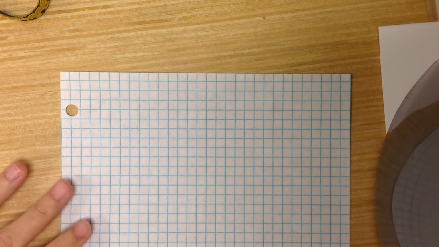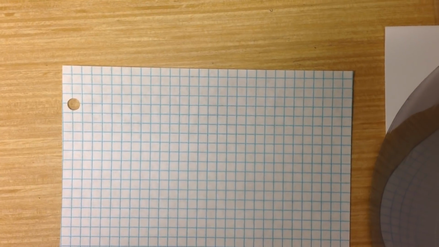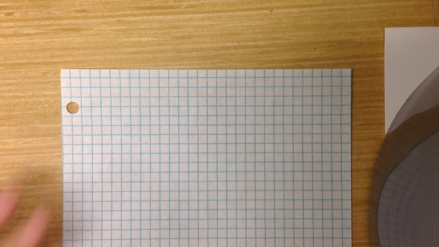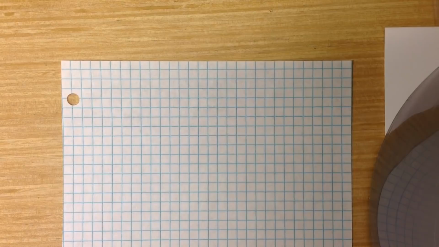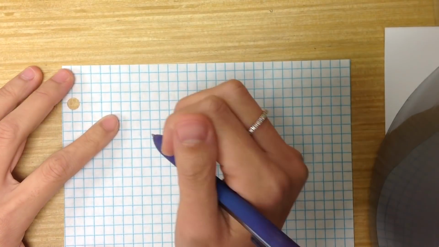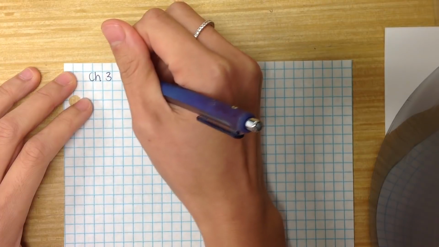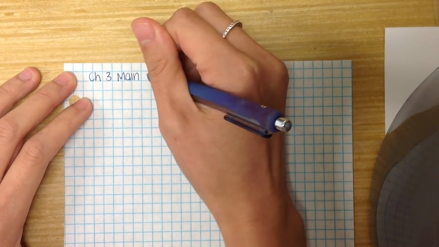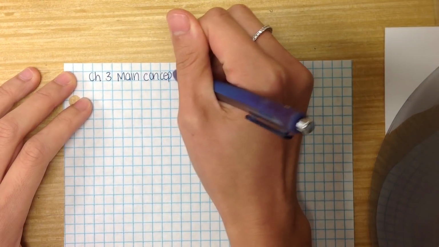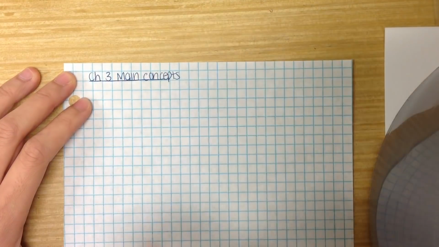Okay, let's go ahead and get started. All of you should have a sheet of graph paper on your desk. Before we get into our homework for today, I wanted to go over some rules and concepts that you need to study before your test, because it's not going to be on your star chart, and I want to make sure that you know them, okay? So at the top of your graph paper, write Chapter 3, Main Concepts.